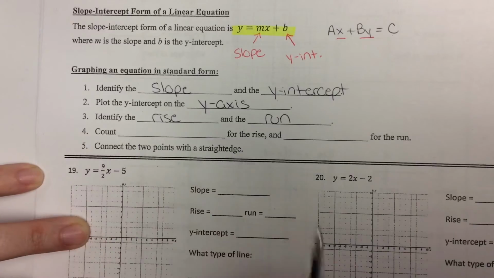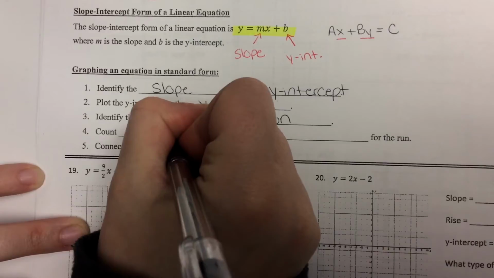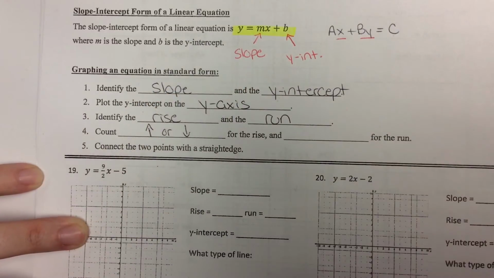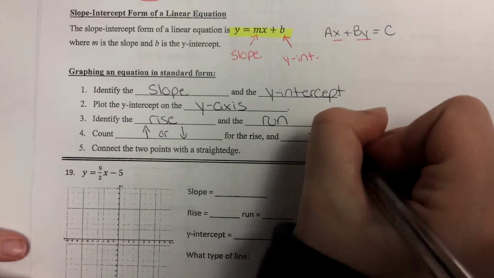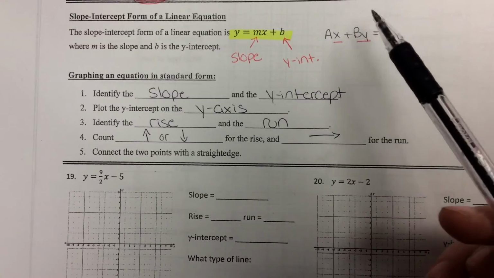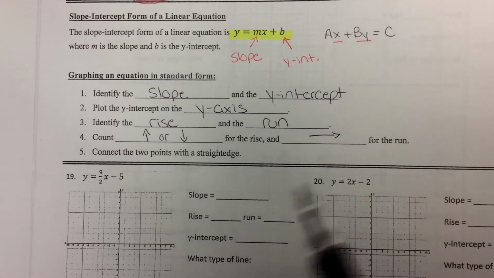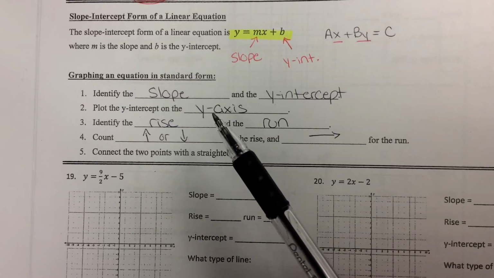Then identify the rise and the run, which is the slope. Count up or down for the rise. Remember, rise goes up or down. And obviously for the run, we've talked about this. Never go to the left, always run to the right. Okay, then your last step, connect the two points with a straight edge. Just like when we were in standard form, we'd plot the x and y-intercept and connect with a straight edge. Well, this time we're going to plot that y-intercept and just follow our slope.